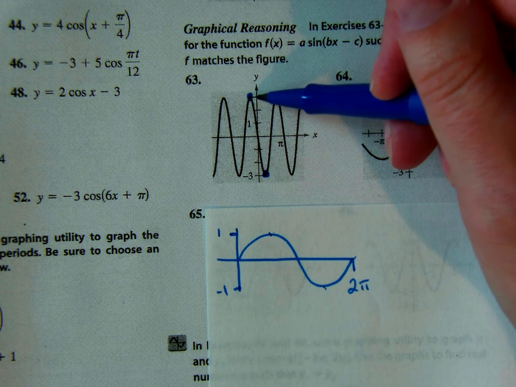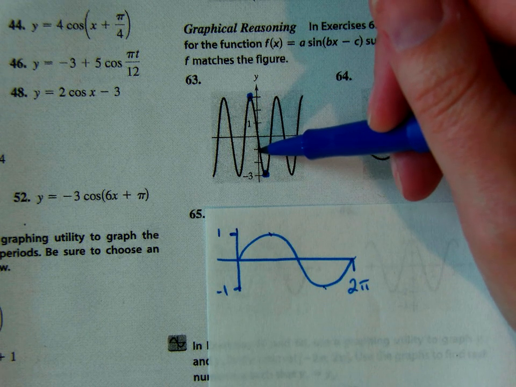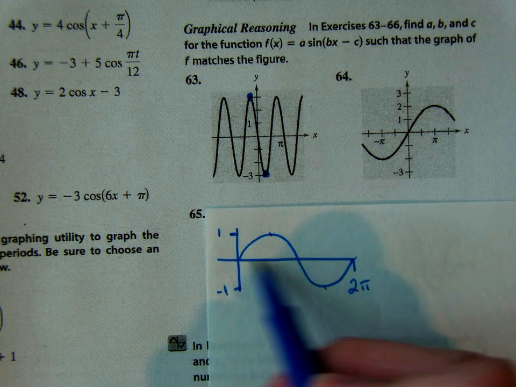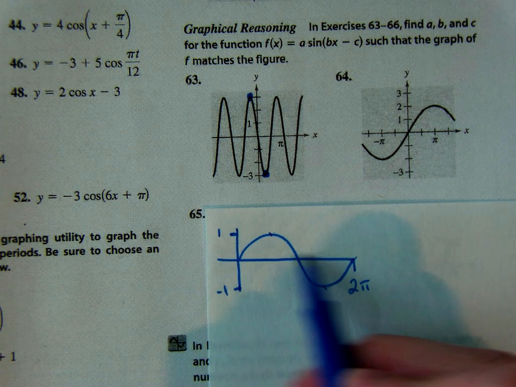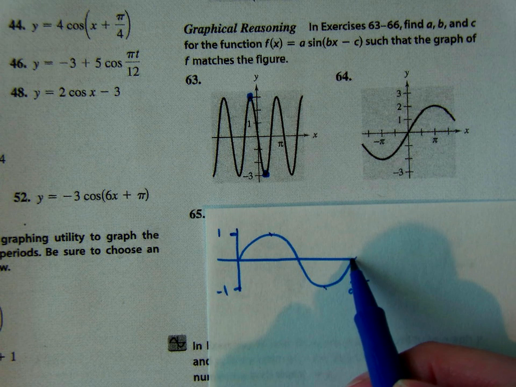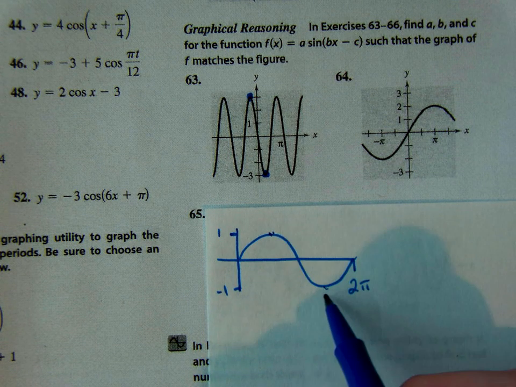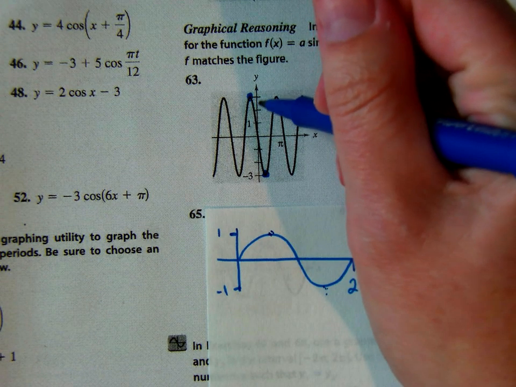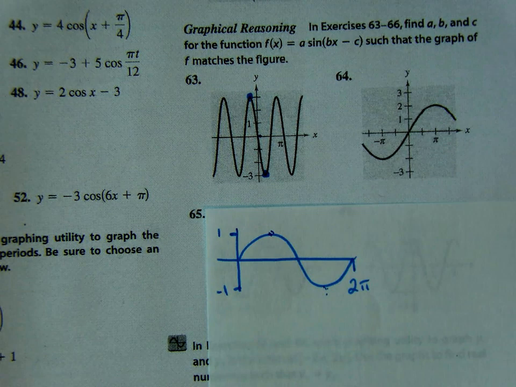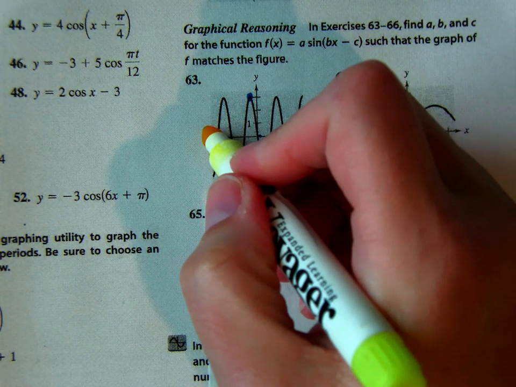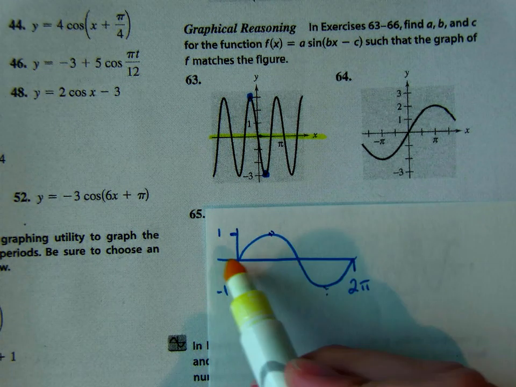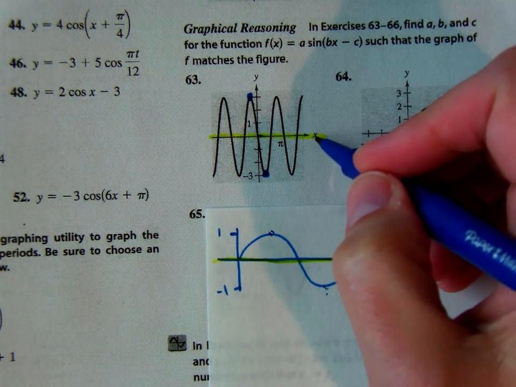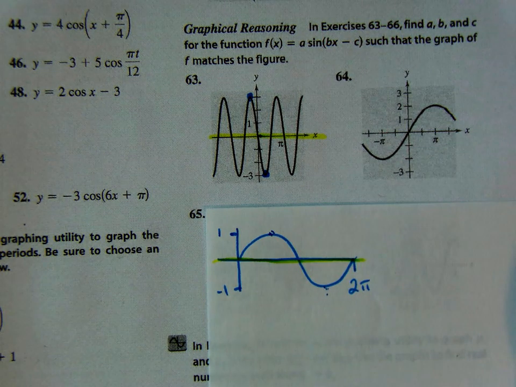So 1, 2, 3, 4, 5, 6. They are 6 apart, which means the line that is currently the x-axis on our parent graph is going to be halfway between the top and the bottom. So 3 away from the top: 1, 2, 3. This line is the same as our x-axis here, which means there is no vertical movement of this graph.